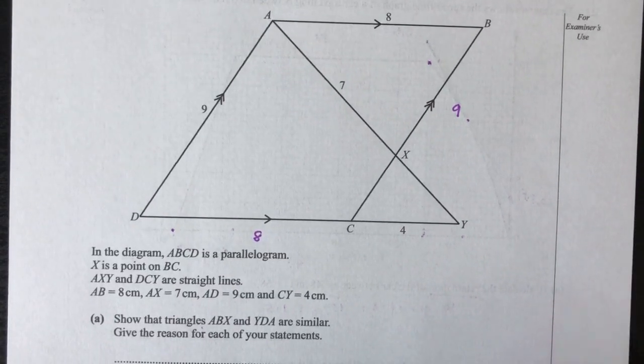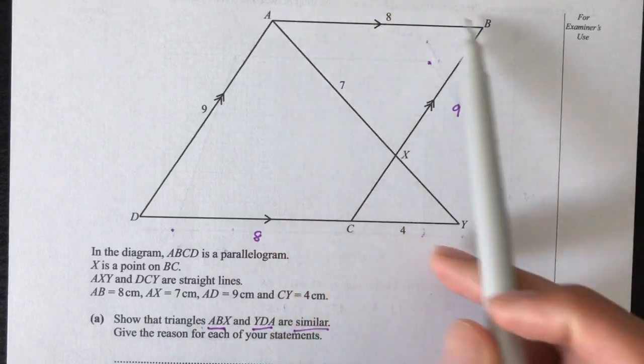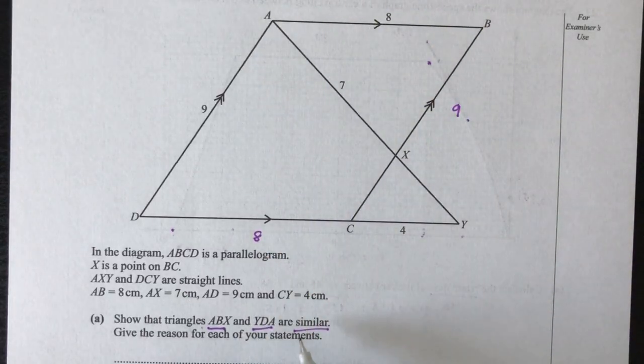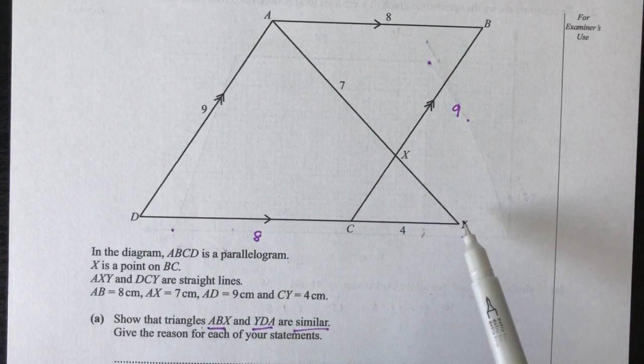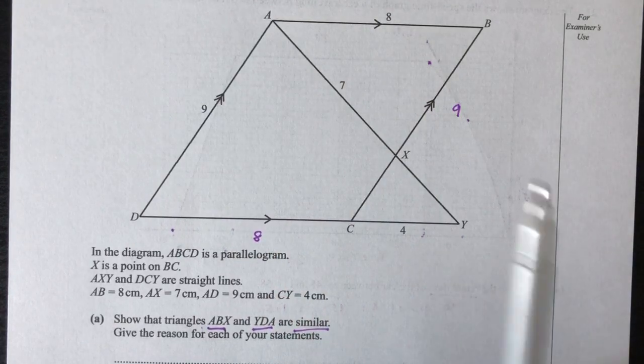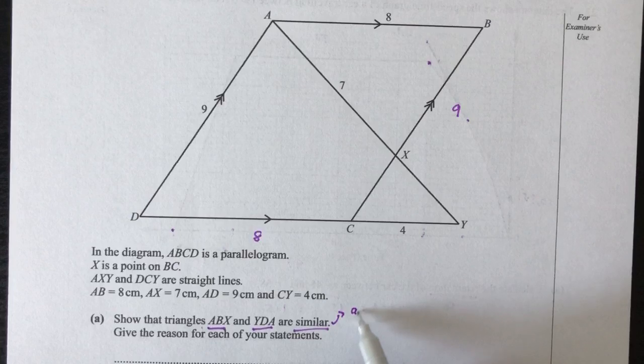Now part A, show that triangles ABX and YDA are similar. So where's ABX? ABX, so this triangle, and triangle YDA are similar. So these two big triangles. How do you show they are similar? You can show that all the angles are the same, or you can show that their corresponding sides are proportional to each other. So let's first find out what we have here.